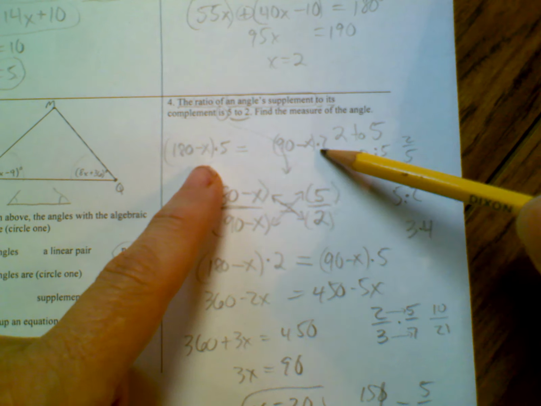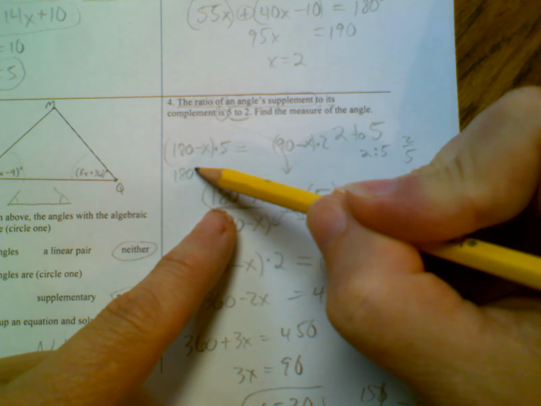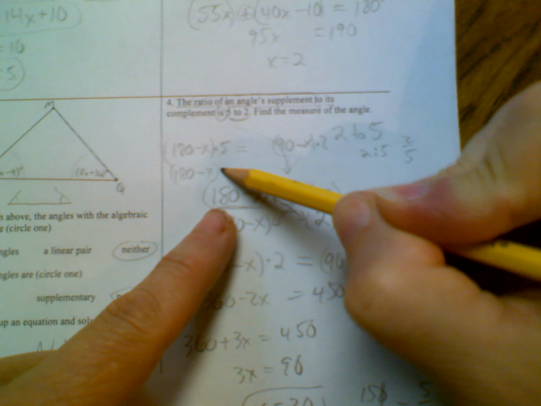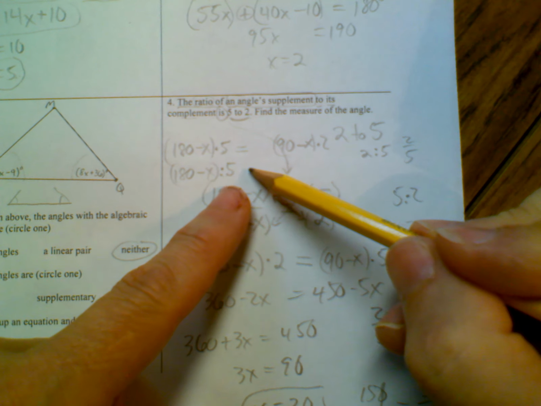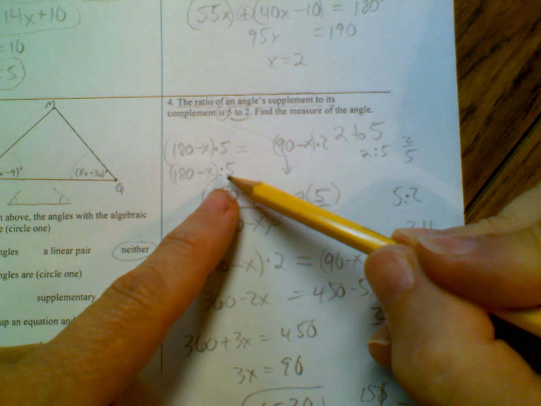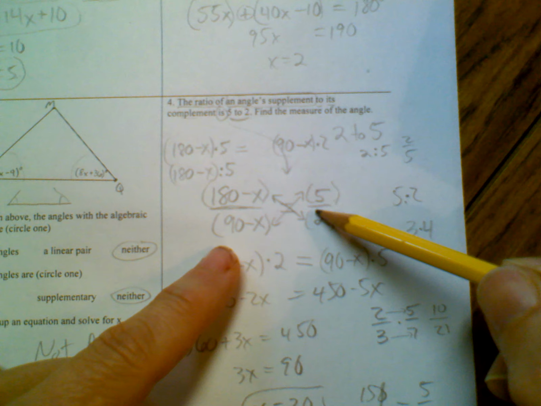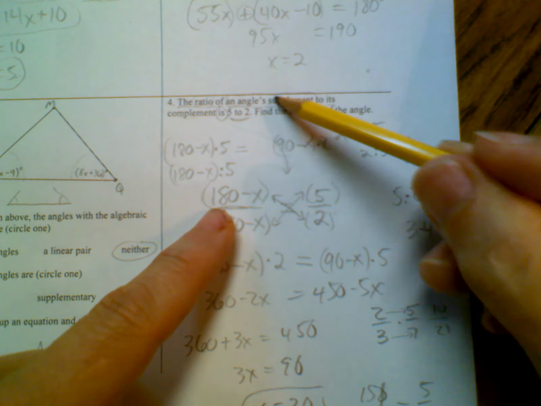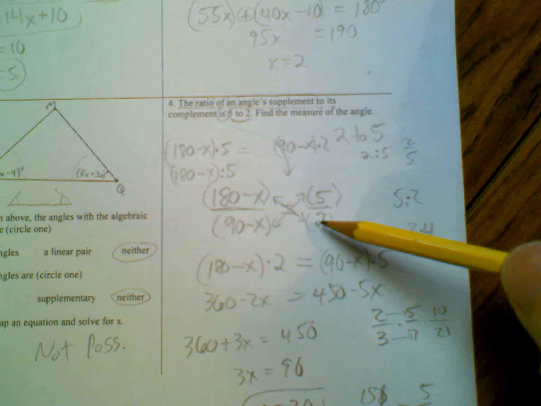These are not ratios, right? 180 minus x times 5 is not 180 minus x to 5, which is a useless thing to write in an equation anyway. I don't know what you would do with that. All right? Write out the fractions and then just drop things in the proper places in the fractions and then begin the algebra to solve.